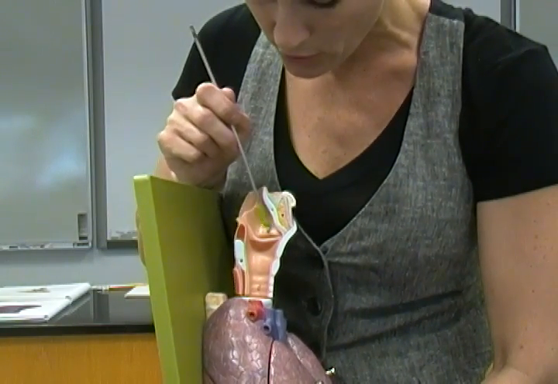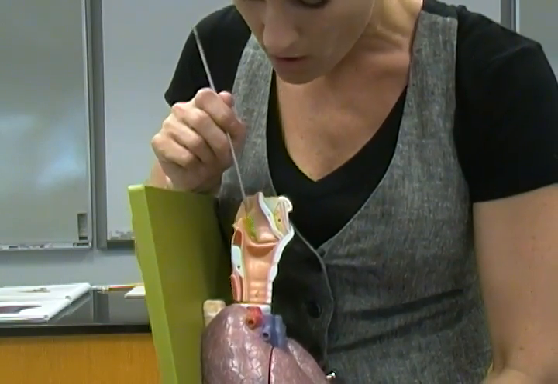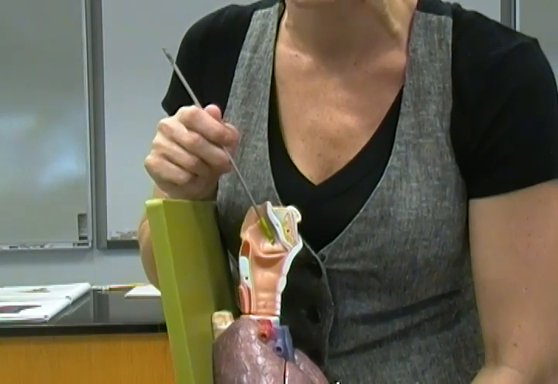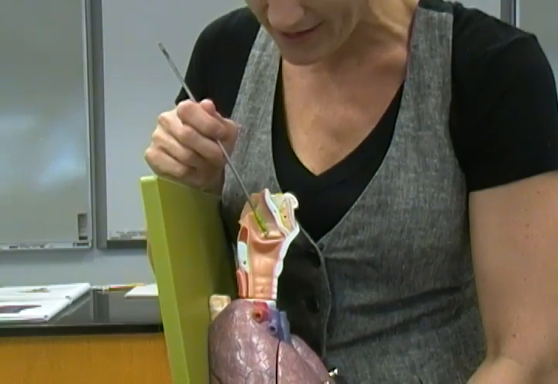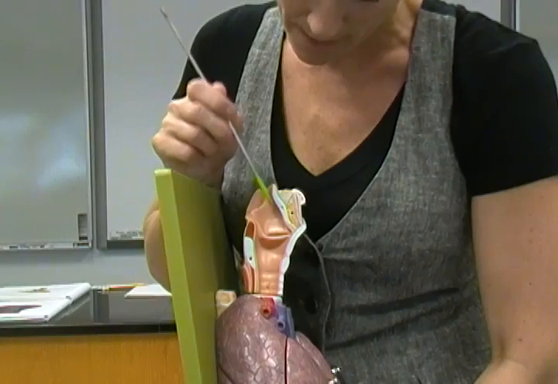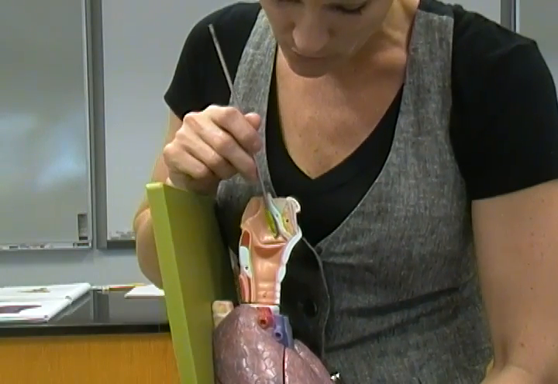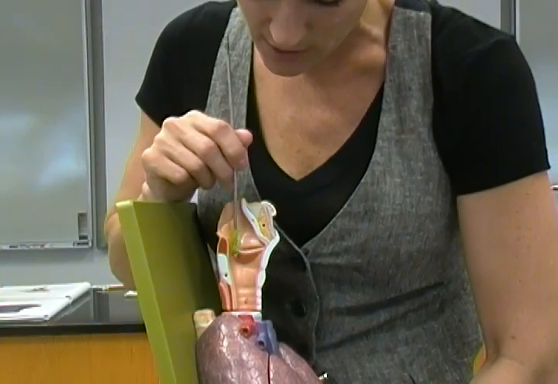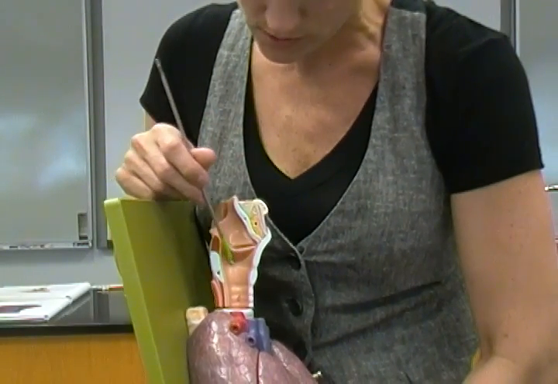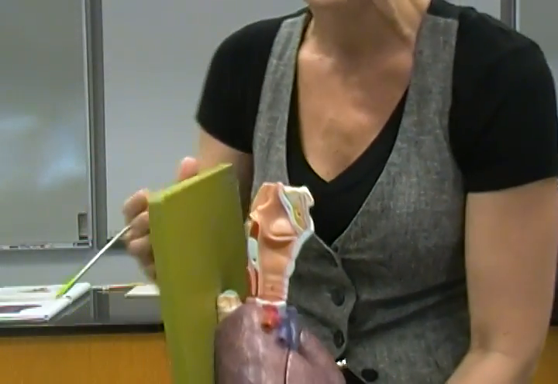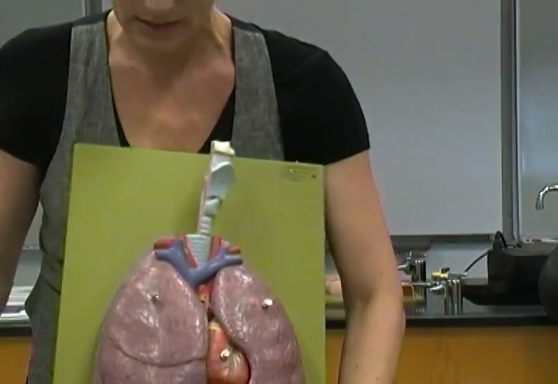The superior or upper pair of folds here are the vestibular folds. They help to protect the underlying vocal folds and the glottis, or opening to the trachea. So the vestibular folds are on top. The more apparent lower folds here are the vocal folds. Remember, those are the folds that we vibrate in order to produce sound, to speak.